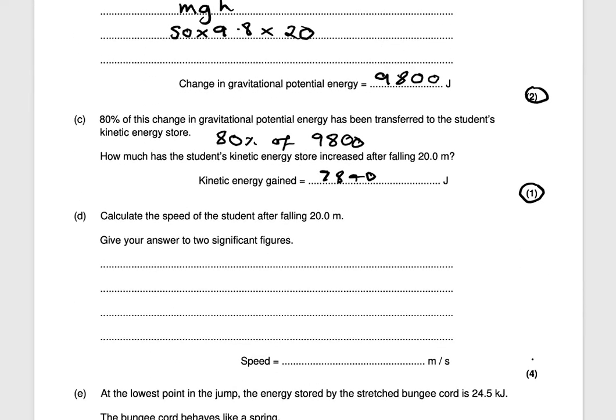Next question. Calculate the speed of the student after falling 20 meters. Give your answer to 2 significant figures. So because we're calculating the speed, we're going to use half mv squared, and we know that that's going to be equal to the kinetic energy gained. So it's going to be half. We know that our mass is 50 kilograms.